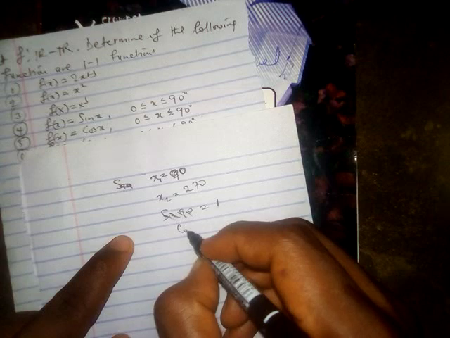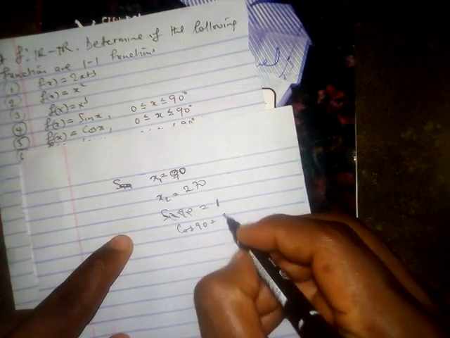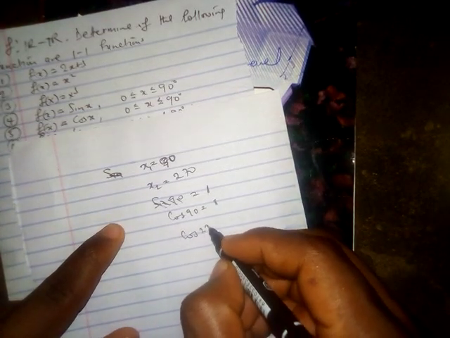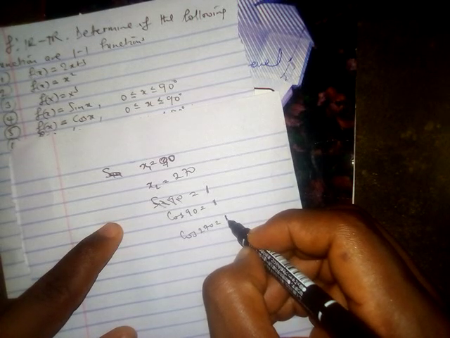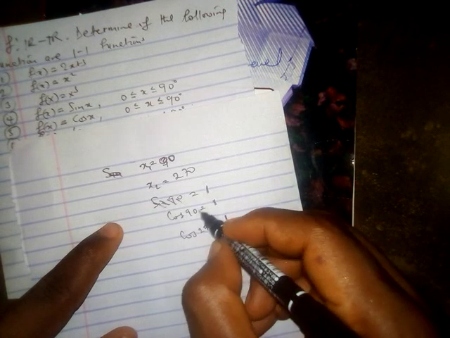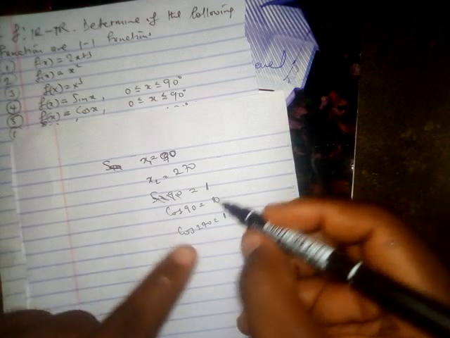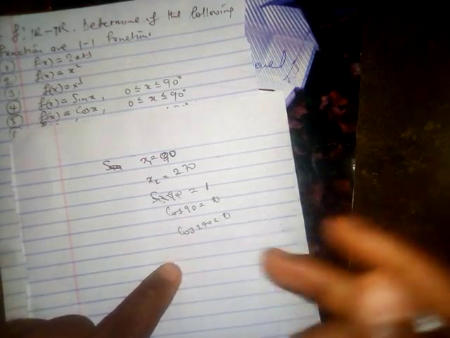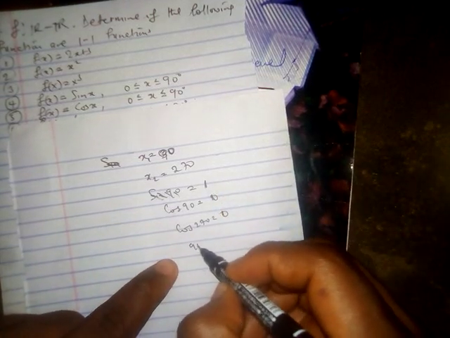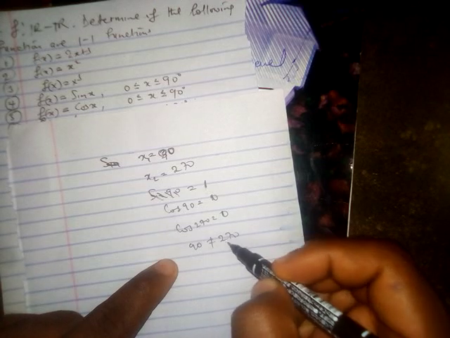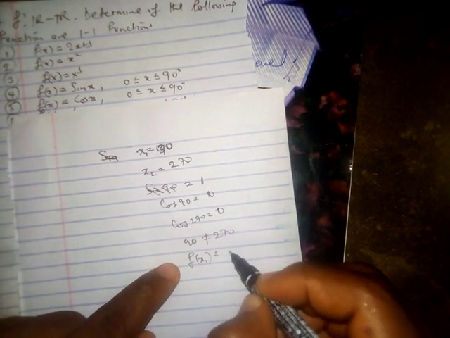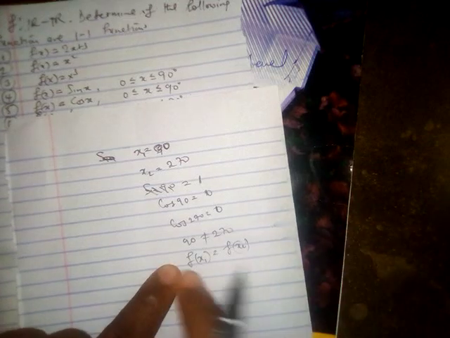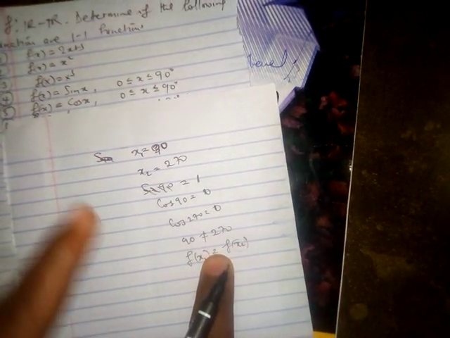Cos 90 is equal to 0 and cos 270 is equal to 0. Observe that 90 is not equal to 270, but f of x1 is equal to f of x2. So this is just a typical example to show you that this is not a one-to-one function.